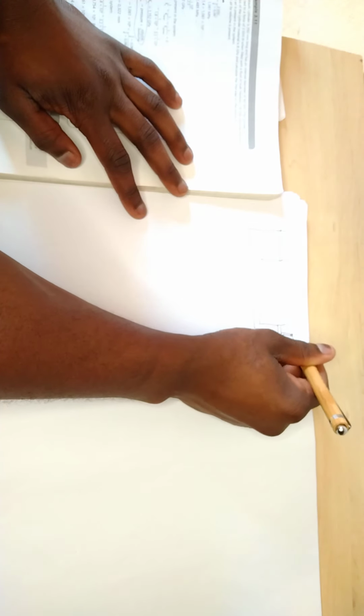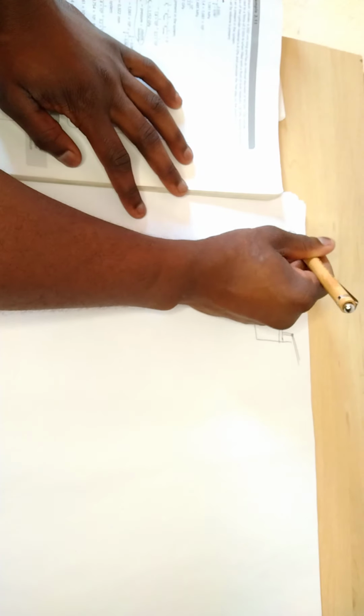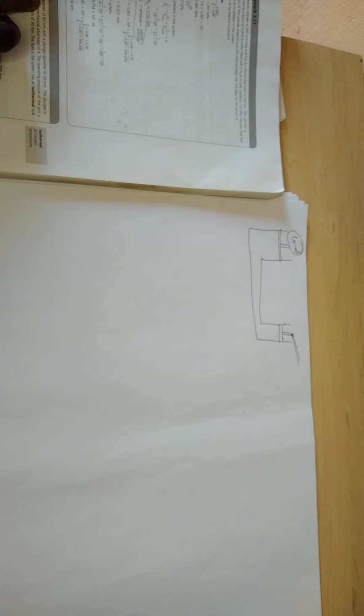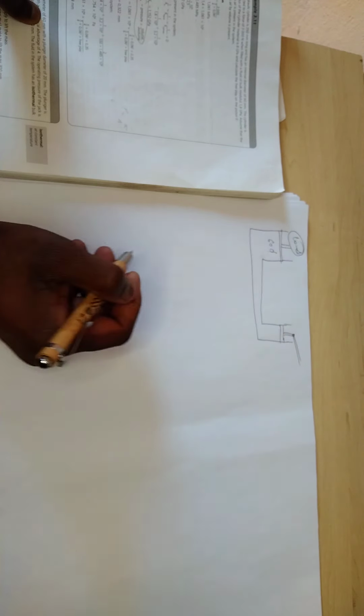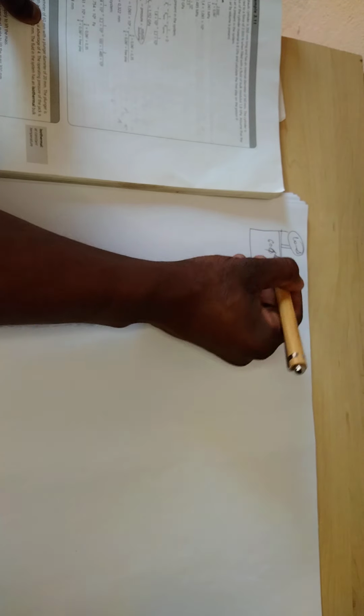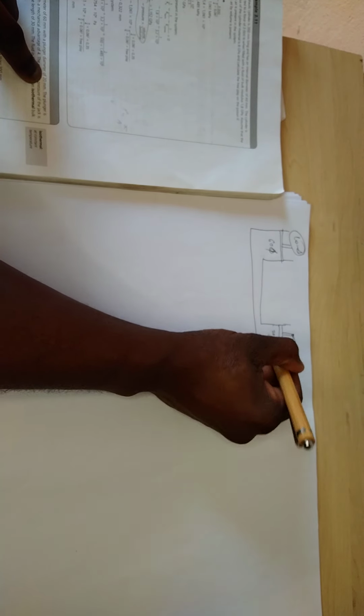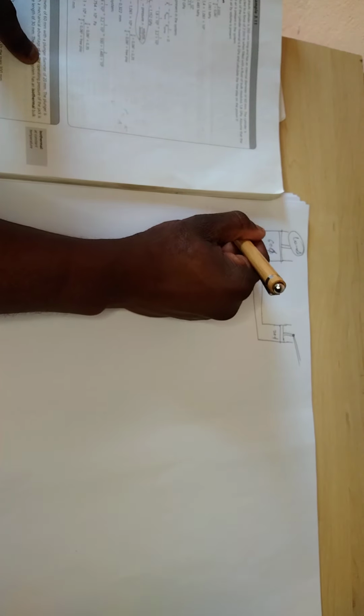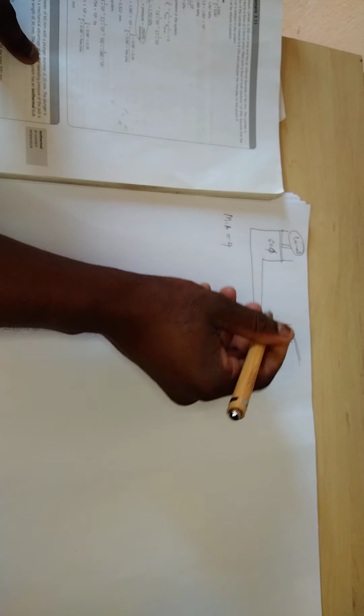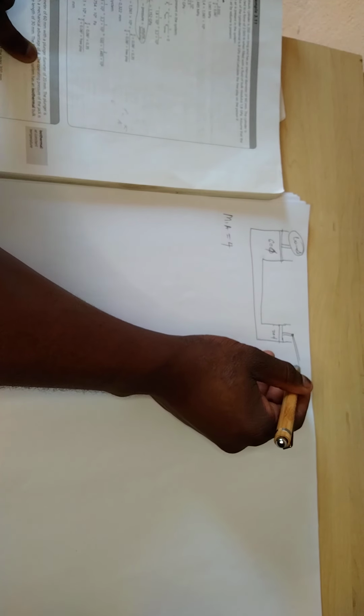They say it has a lever, and here is our load. So the ram diameter here is 60, right? And the plunger diameter on this side is 20. The plunger is operated by a lever which has a mechanical advantage of 4.